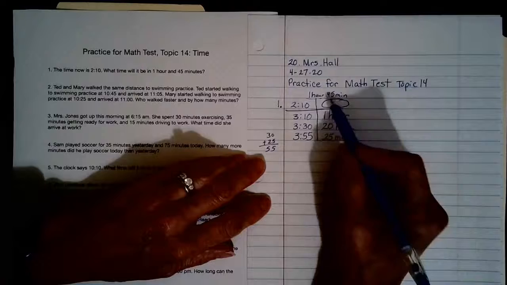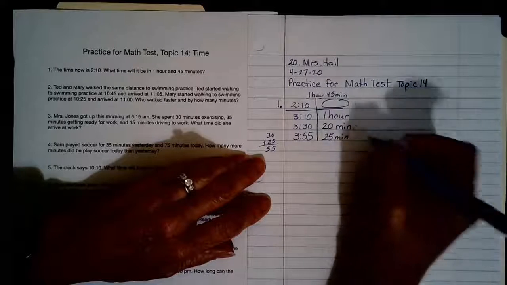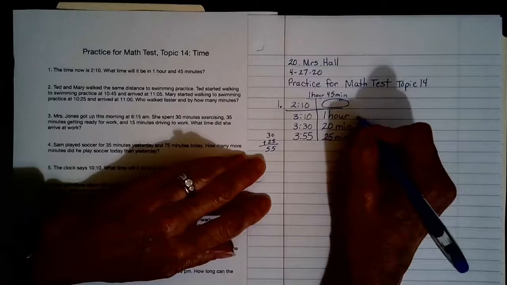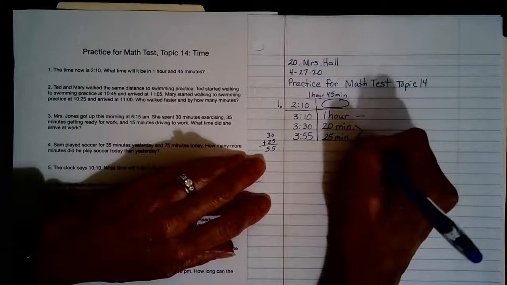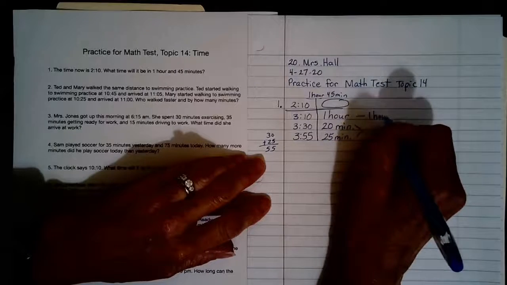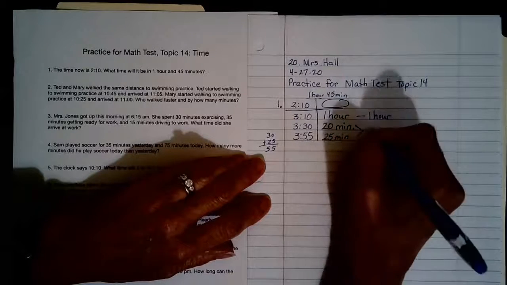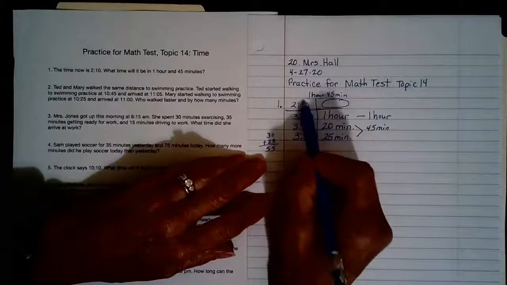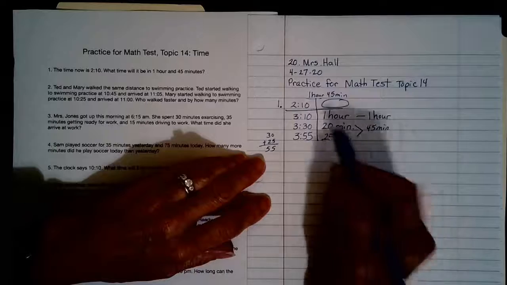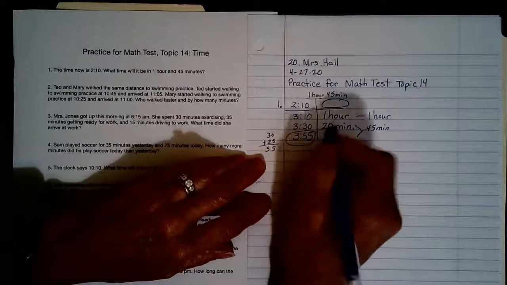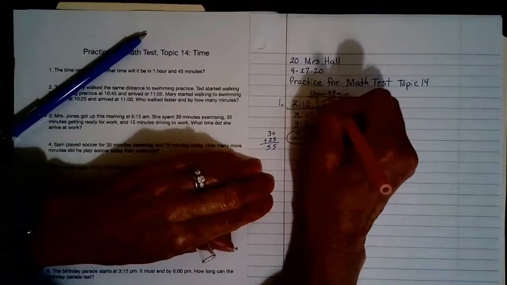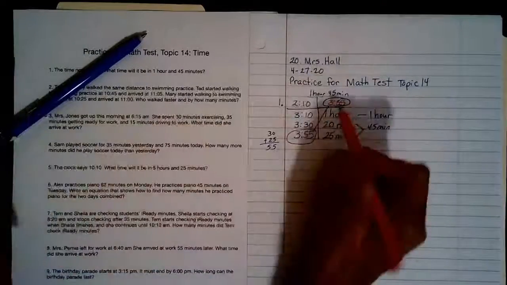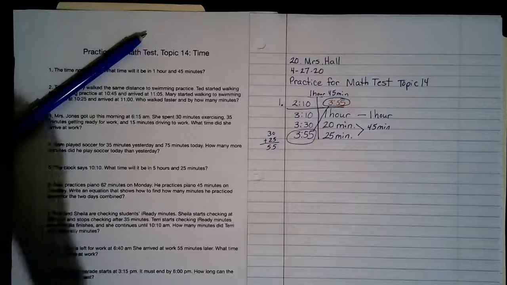Now, to make sure that I've added everything correctly, I'm going to come over here and I see I've got my 1 hour and 20 plus 25 is 45 minutes. So I have indeed satisfied the requirements, and I know that my end time is 3:55. That would be my answer, 3:55.